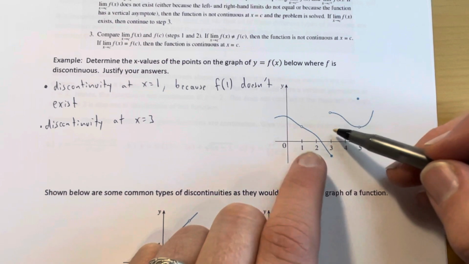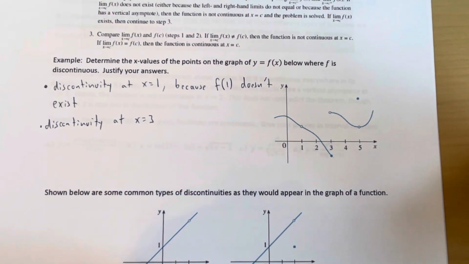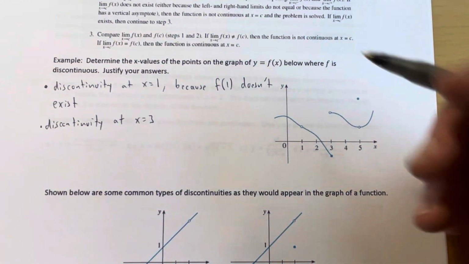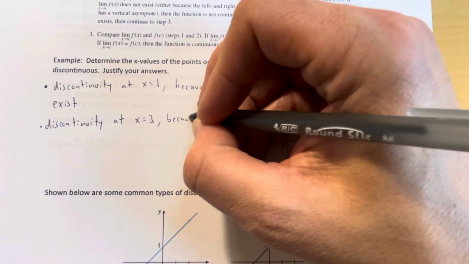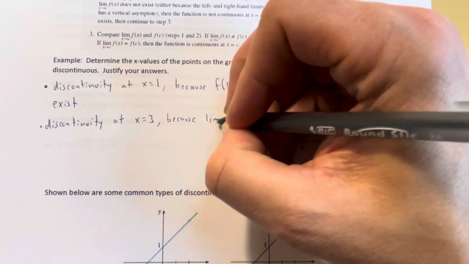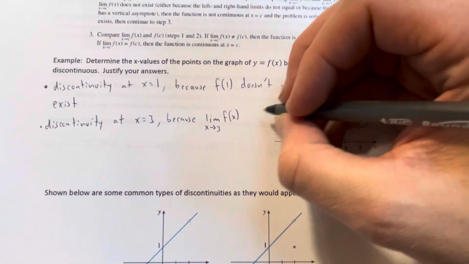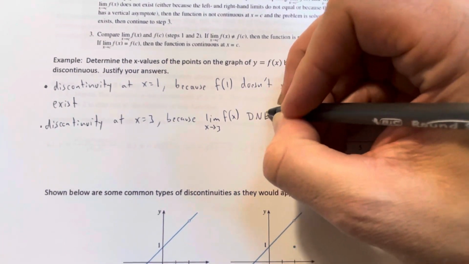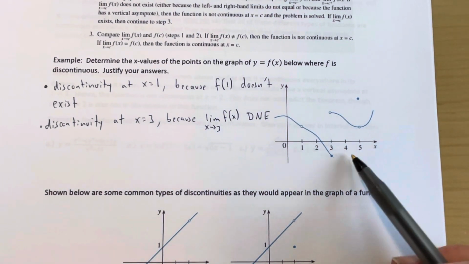So what that's saying is that my left and right-handed limits are disagreeing with each other, which means the two-sided limit does not exist. It's failing condition 2. So because the limit as x approaches 3 of f of x does not exist, I'm going to use D and E for that. Okay? What else can we say?